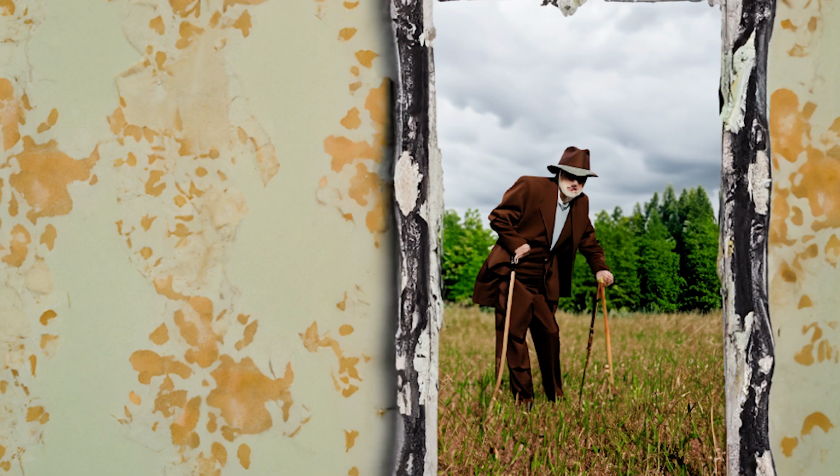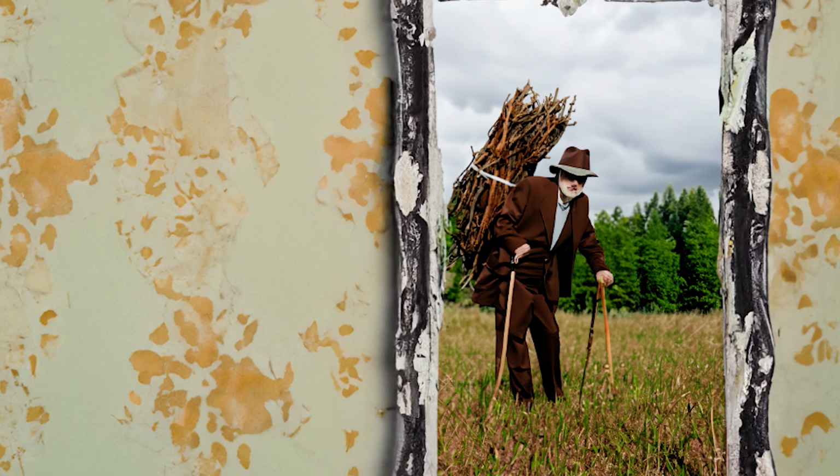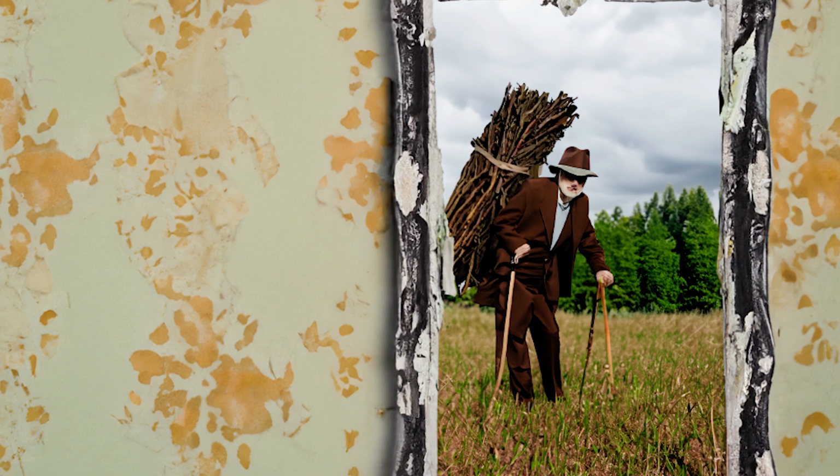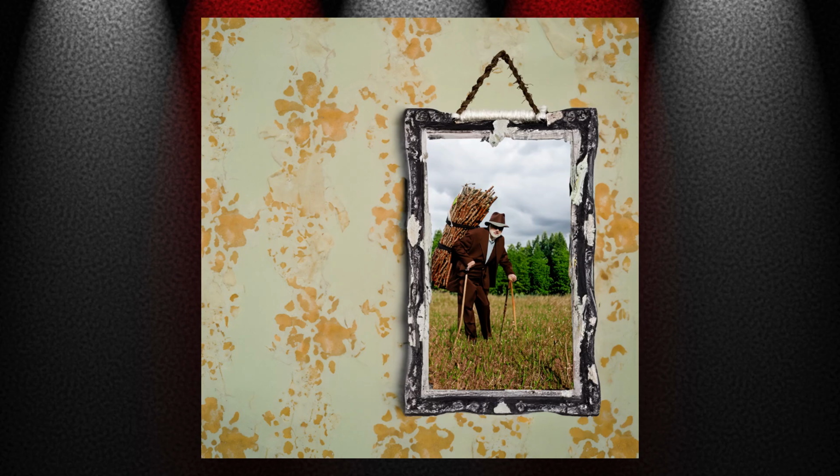Okay, one more thing, and that's the bundle of branches on his back. I went through a number of AI-generated variations and finally settled on this one. It isn't quite as ragged as the original cover, but it comes close enough for this exercise. All right, now just a bit of an adjustment on the color and lighting, and I think we'll call this one done. Not bad for AI.